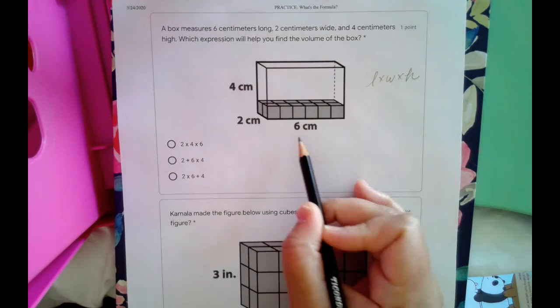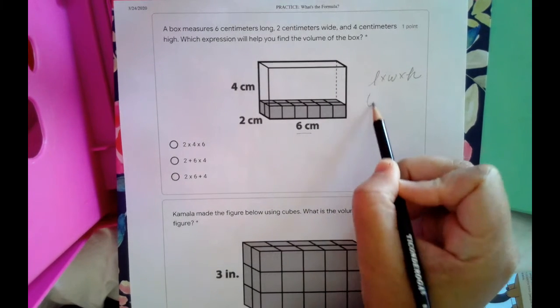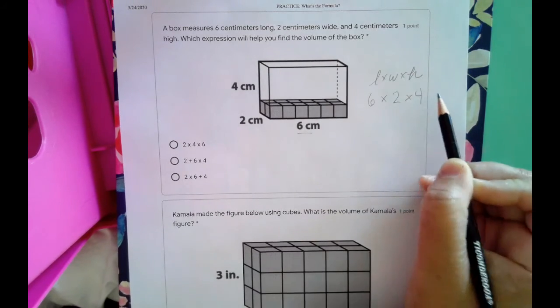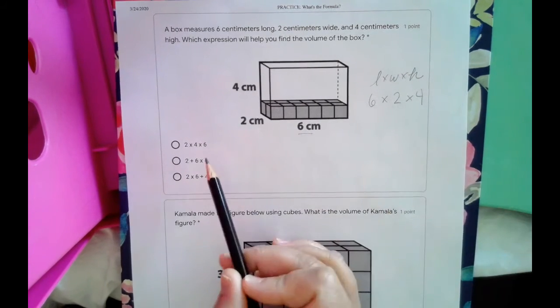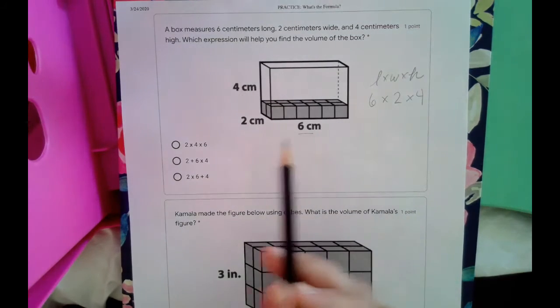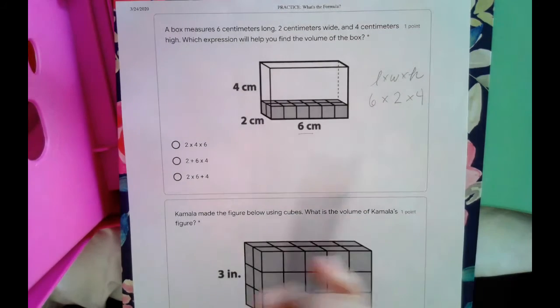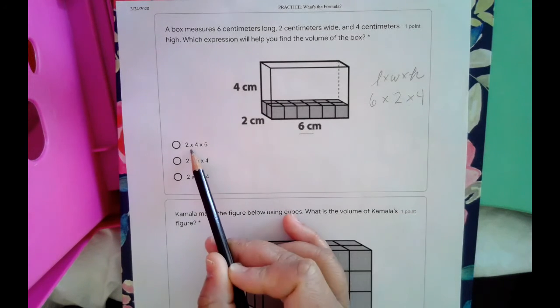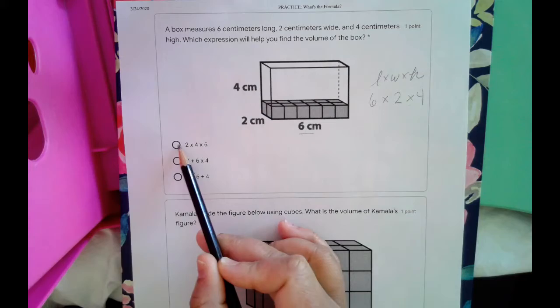Okay, so that's going to be the length is 6 times the width, 2 times the height, 4. So which of these expressions uses the multiplication symbol twice, and uses 6, 2, and 4? 2, 4, and 6. 6, 2, and 4, yes. And both have a multiplication sign. We don't even need to go further because that's the answer.